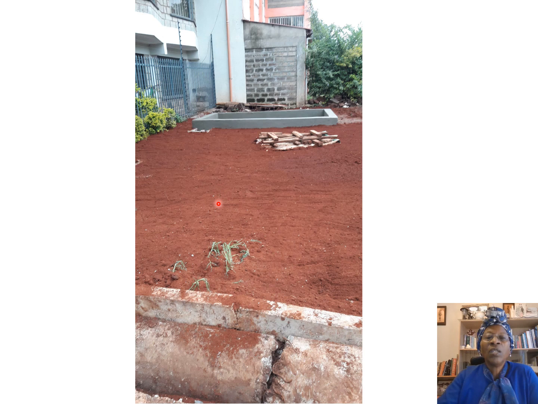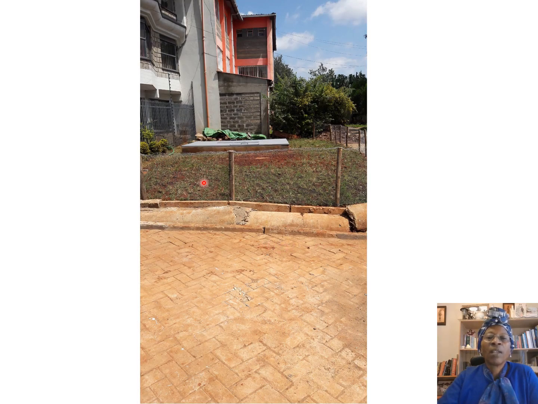You bring in new soil, red soil, which is able to support a greener space. So that's the process. You can see from where we are slowly getting to a greener space. Then you plant grass. You can see the same space now.